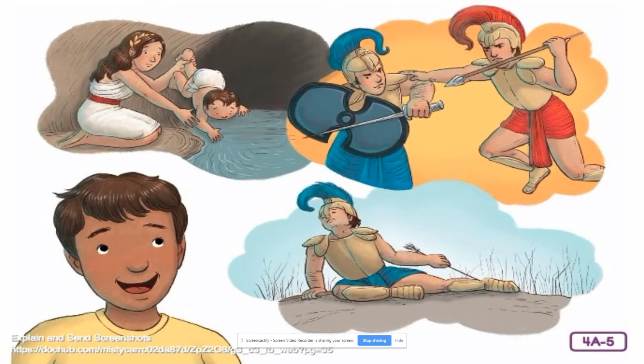However, there was one spot on his body that the waters had not touched. That was the spot where his mother held him, on his heel, Achilles' heel. He was finally killed when an arrow pierced his heel, his one vulnerable spot. From then on, people have referred to their own area of weakness as their Achilles heel.